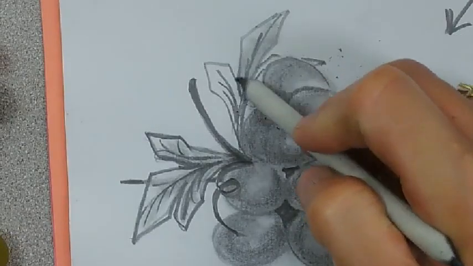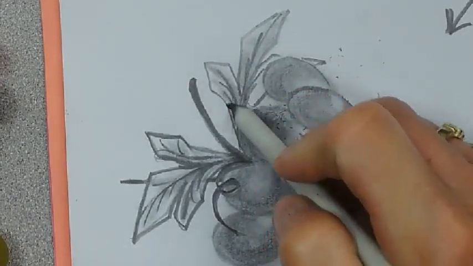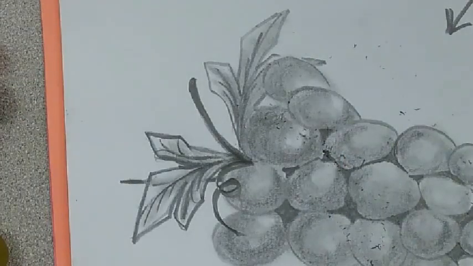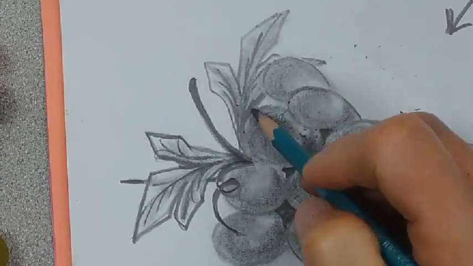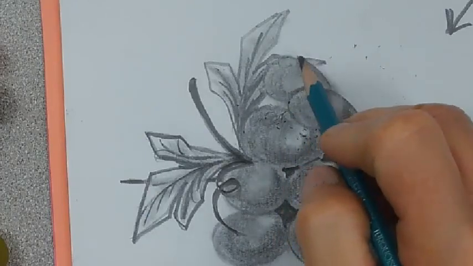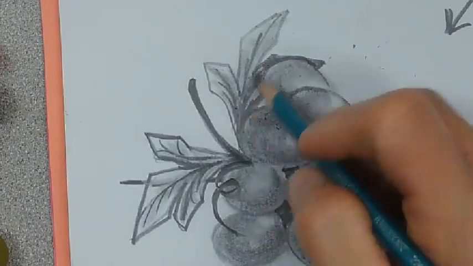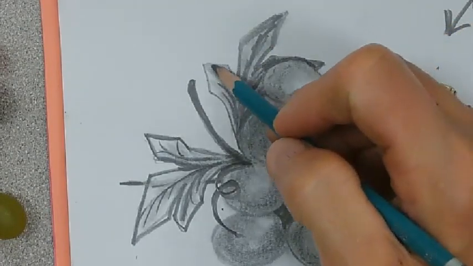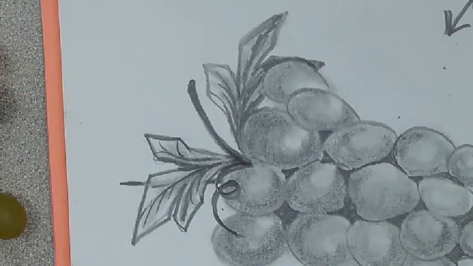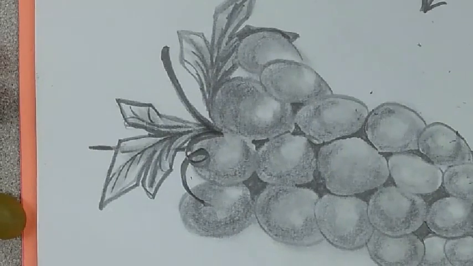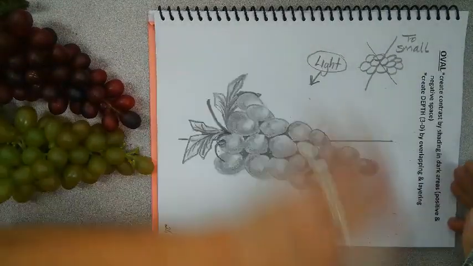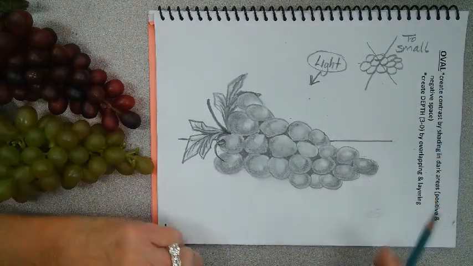Take my blender stick. Now my last step is to add my shading on my contour.